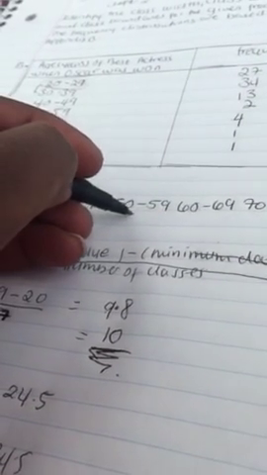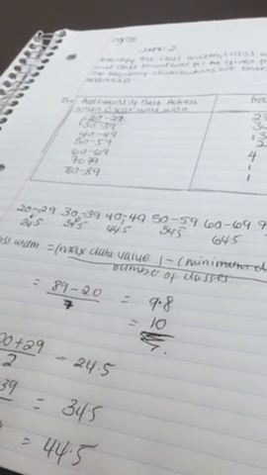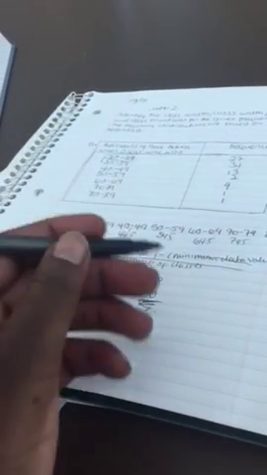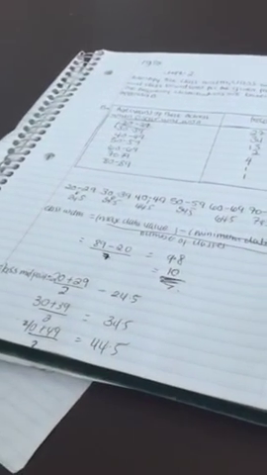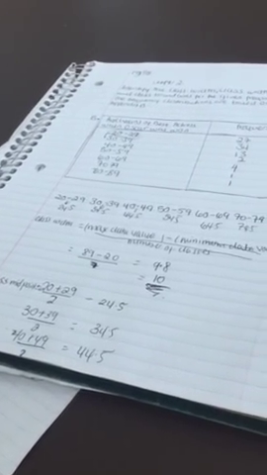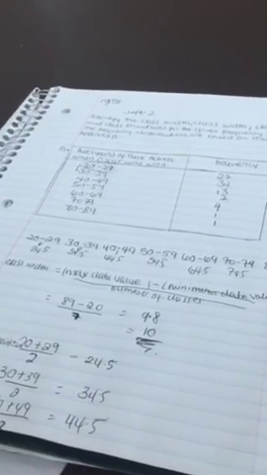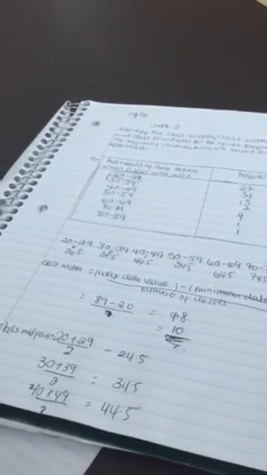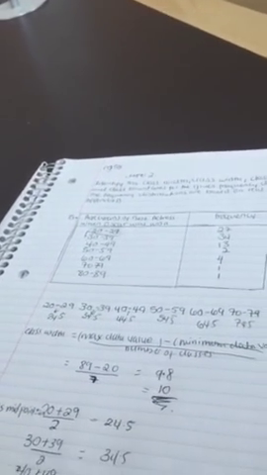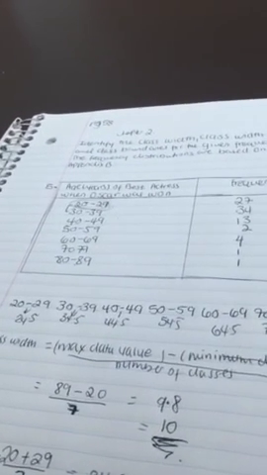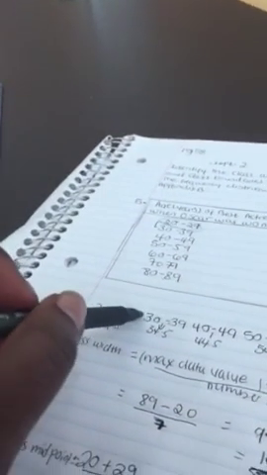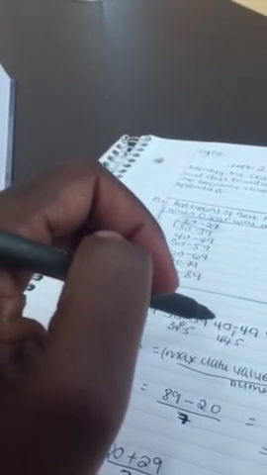And we have 54.5 here, 64.5, 74.5, 84.5. We were being asked to find the class midpoints, and we did just that right here. As you can see, we have the class midpoints right here.